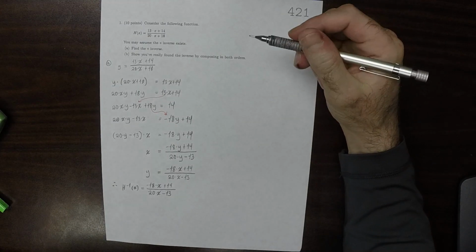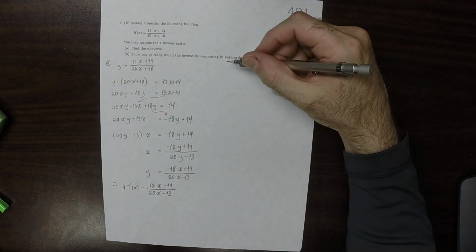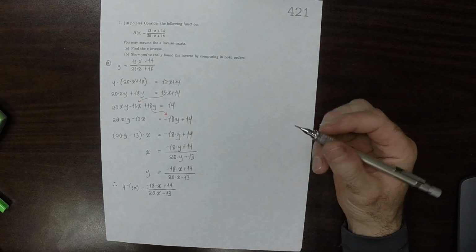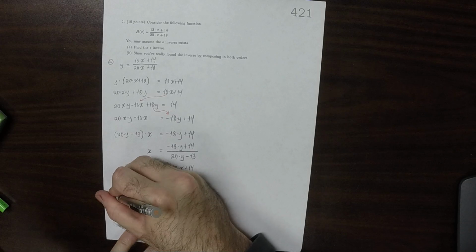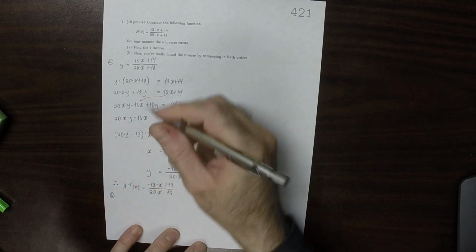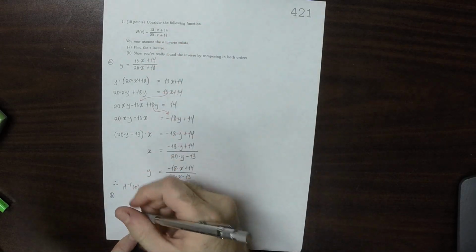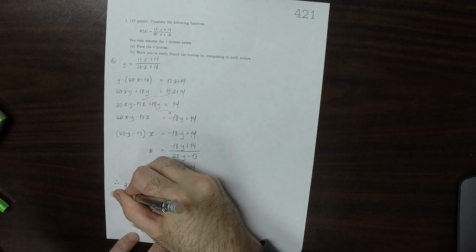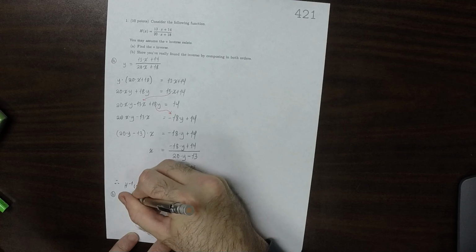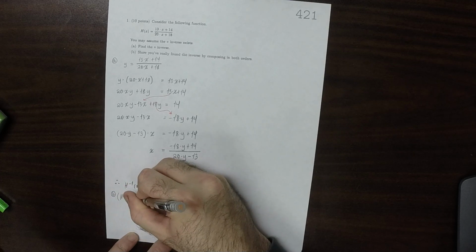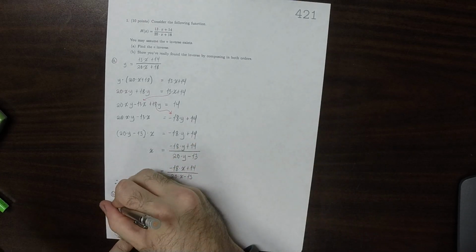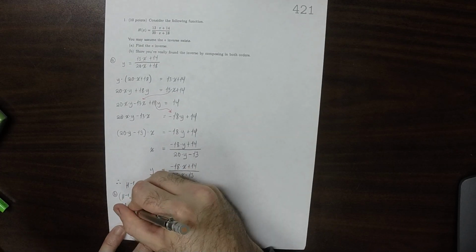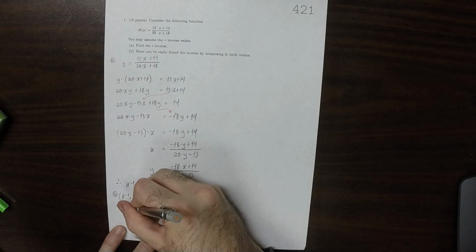So now to solve part B, we need to compose h and h inverse in both orders. Okay, so for part B, I'll do h inverse composed with h, evaluated at x. This will be h inverse evaluated at h of x.